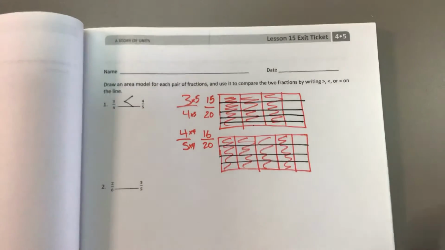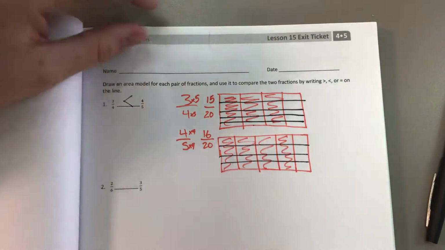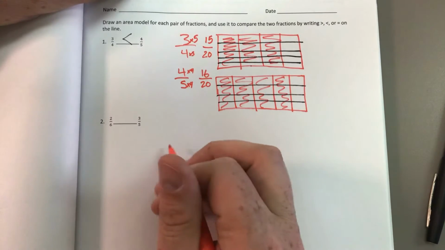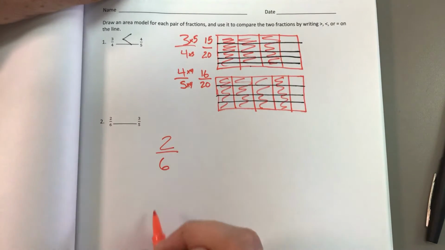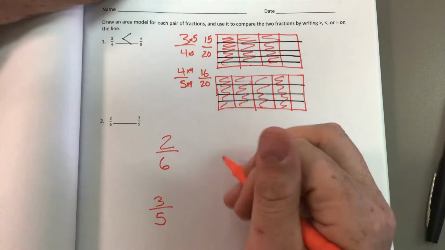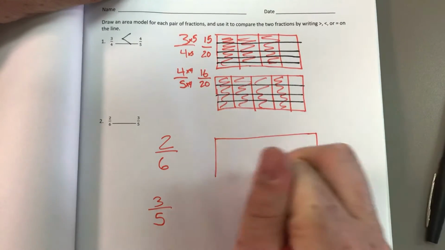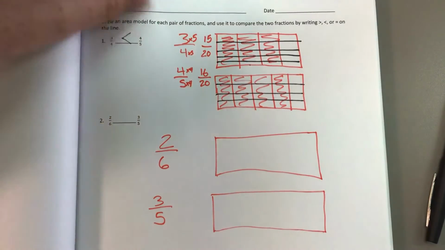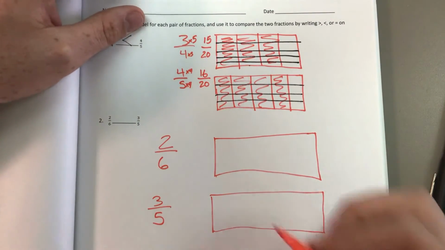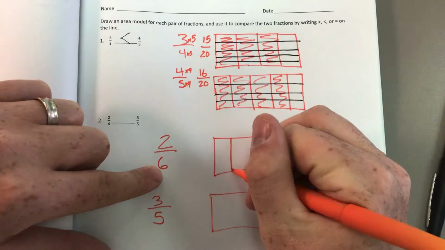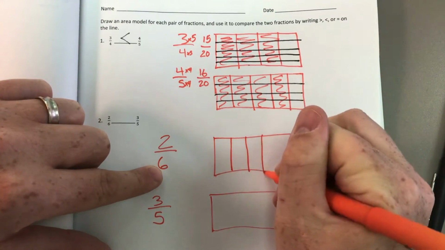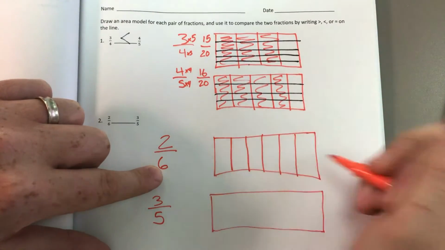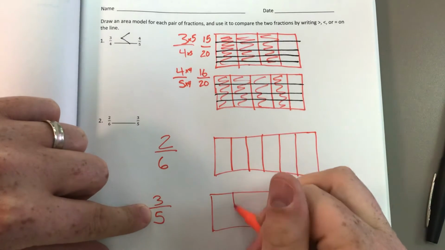We're going to try this again down below. And I have some space, so I'm going to take advantage of that. I have 2/6 and 3/5. And I'm going to create, hopefully, area models about the same size. They're meant to be, but my handwriting can be messy sometimes. I know that. So I'm going to break this into groups of 6, and this one into groups of 5.